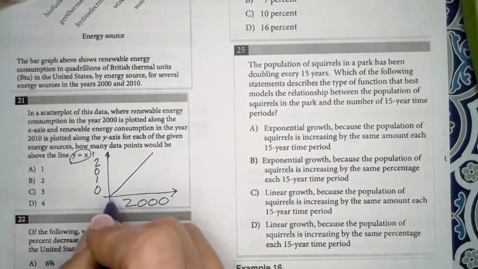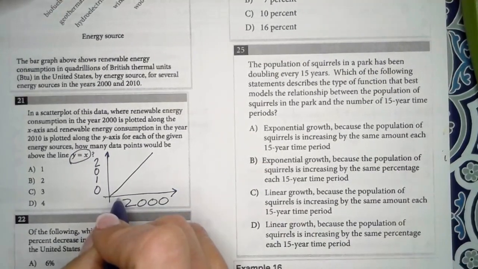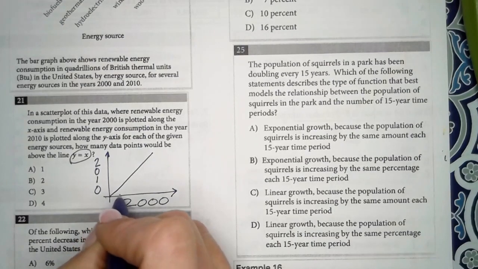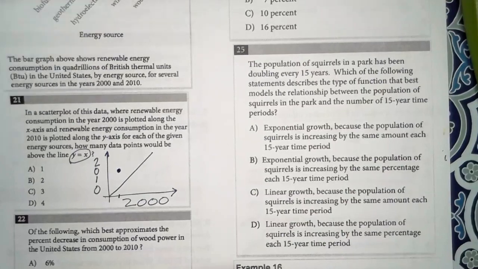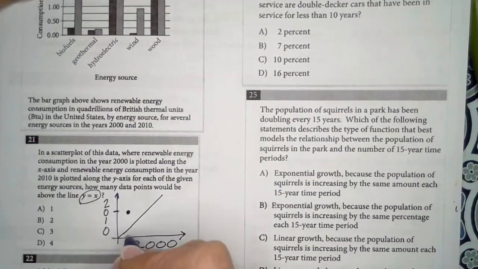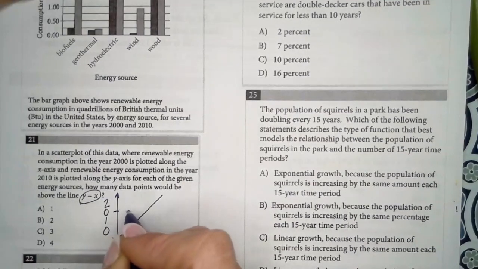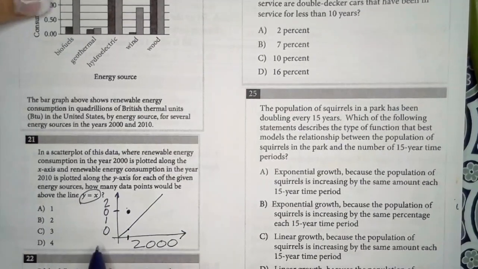In 2000, I move over 0.25, but then in 2010, I have to move up almost 2, right? Over 0.25, up 1.8. There's the dot for biofuels. Oh, yeah, I have it on there. So that dot is for biofuels. They're not equal, so the dot landed on a certain side of the line. If it's on this side of the line, that means 2010 was higher than 2000.